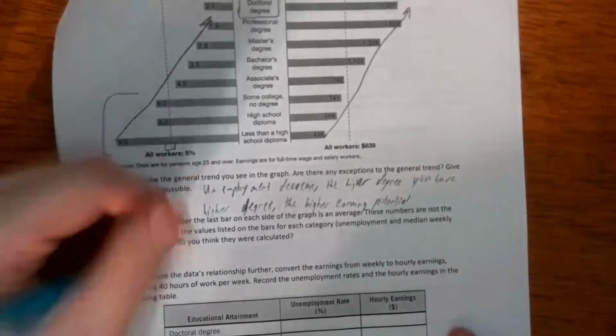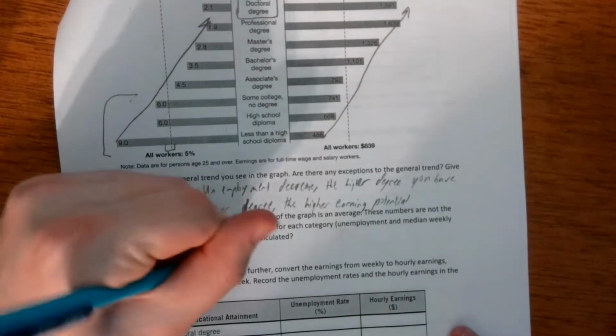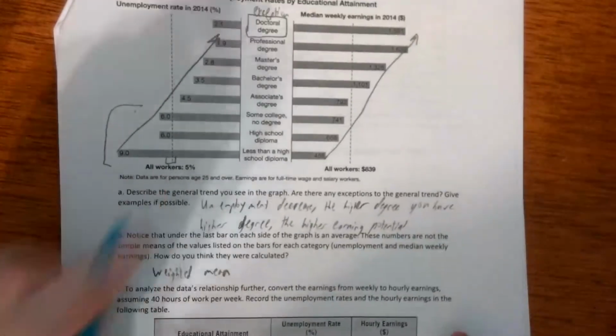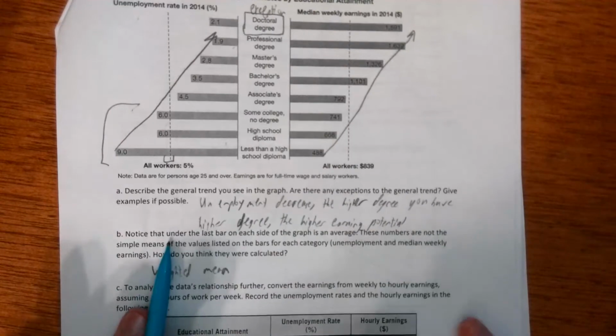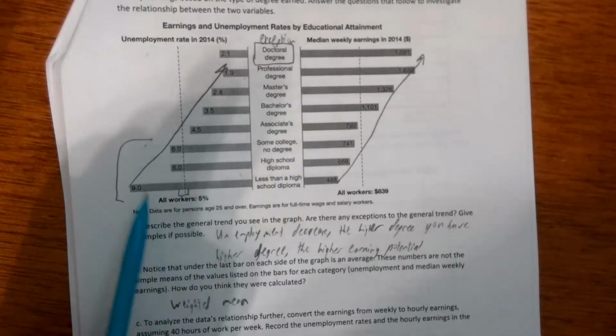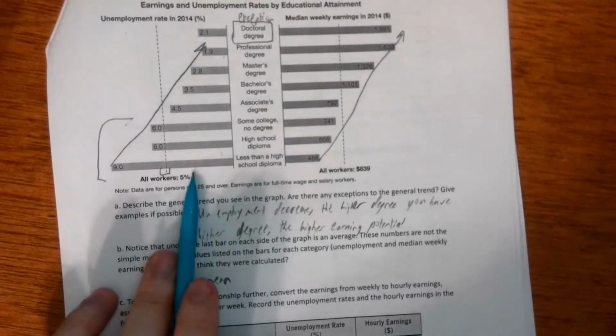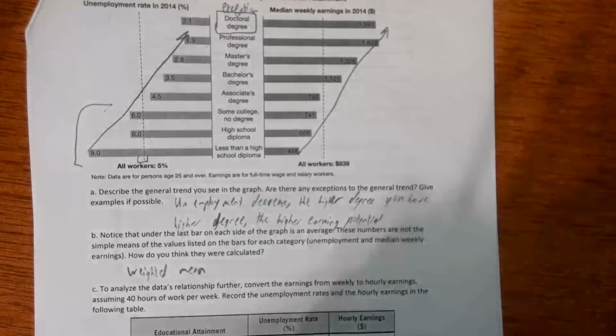Well, we just used a weighted mean. And if you wanted to check, just to make sure that the simple mean is not correct, you would just weight all these evenly, or the same. So you would just add all these together and divide by how many there are. And you'll find out that it's not 5% here, and it's not 839 there.